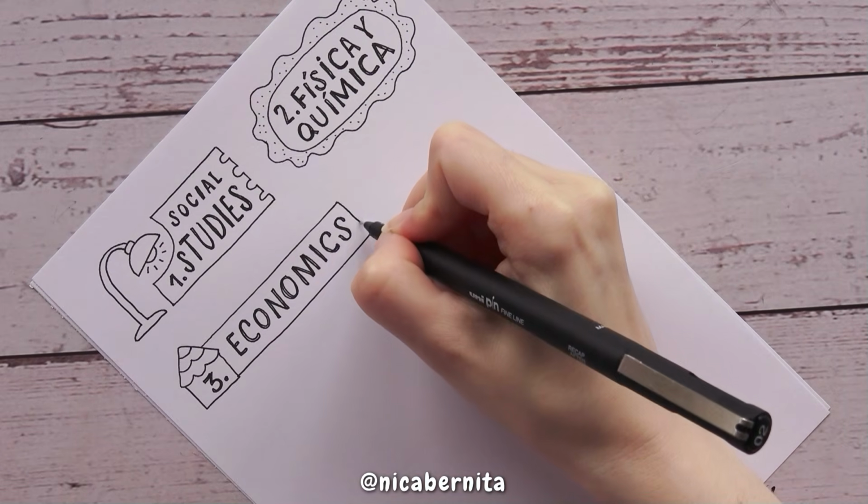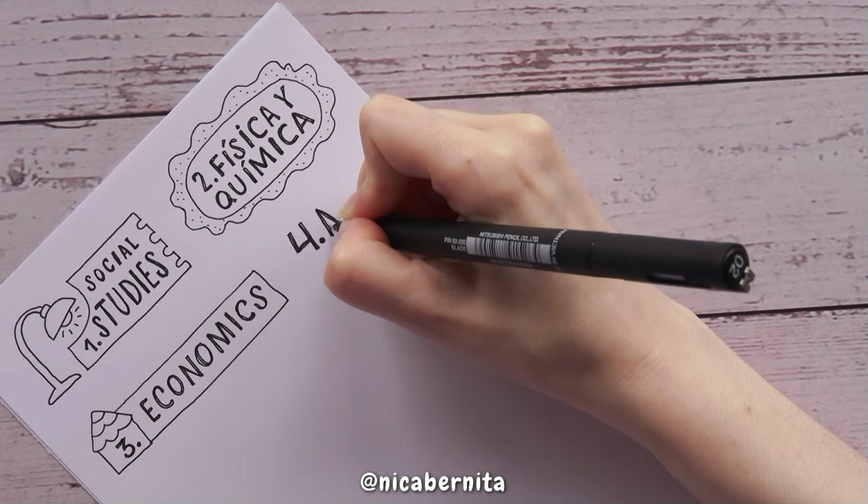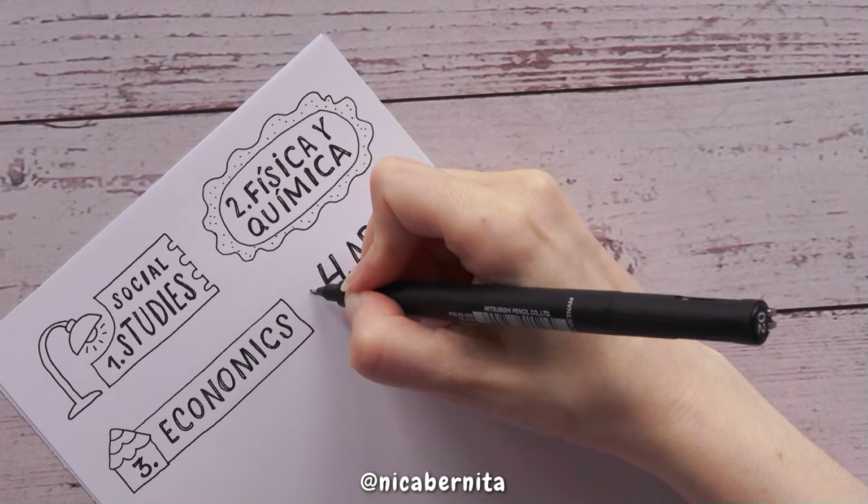As you can see, for the title examples I write short subject names, but the decoration can easily be adapted to long titles.